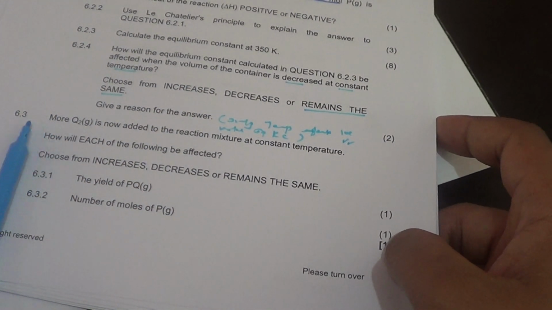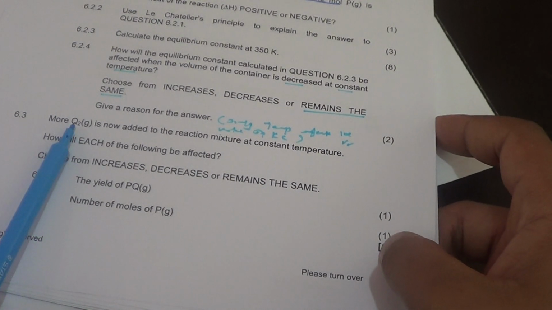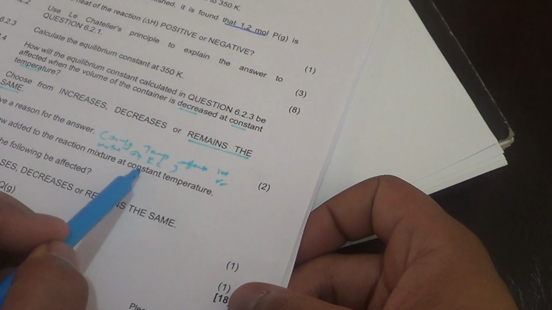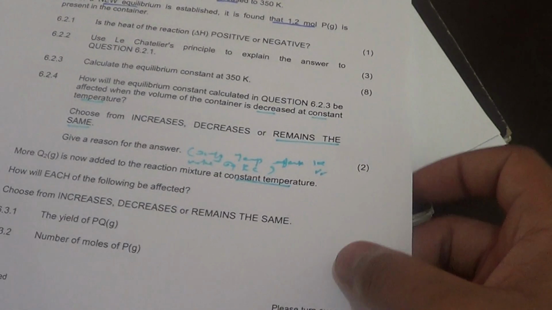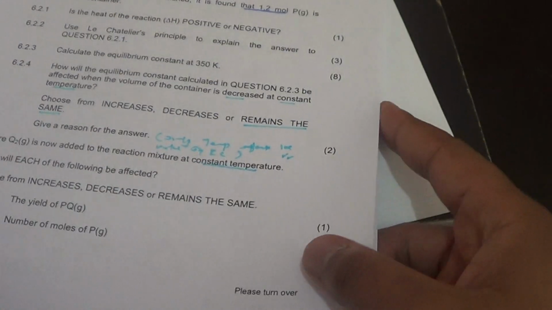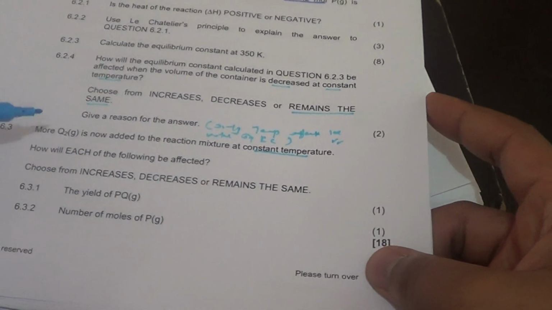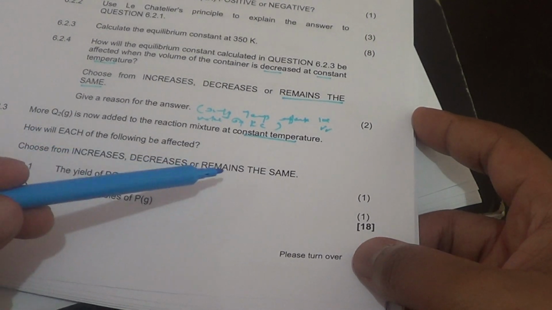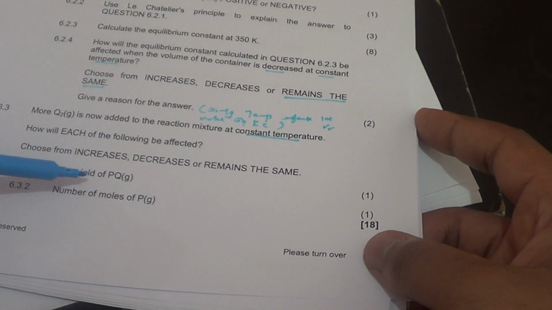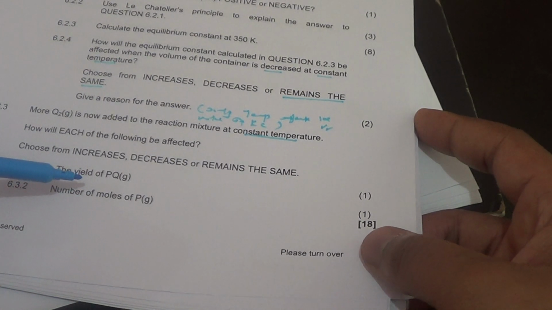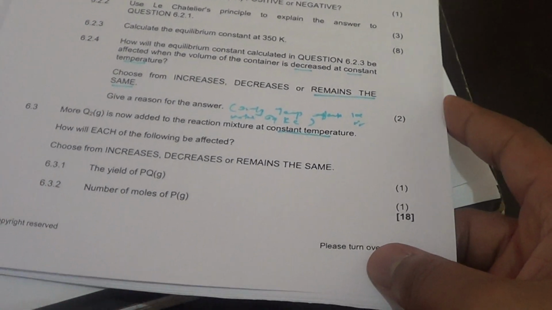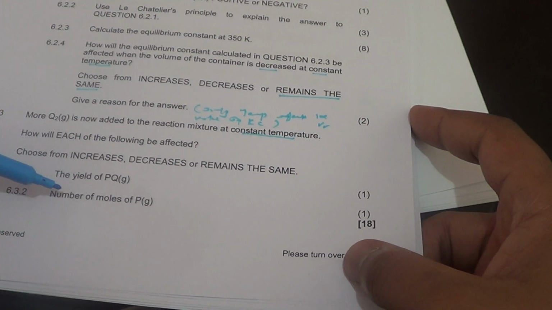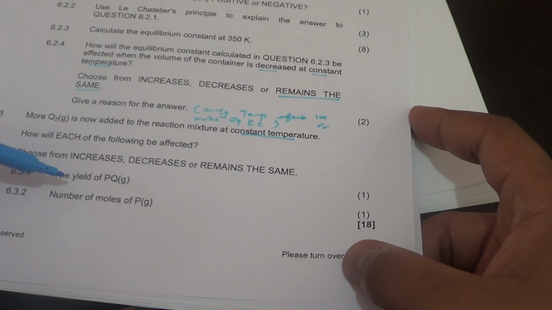Now it says, okay, more Q2 gas is now added to the reaction mixture, again at constant temperature. So if this is the case, Kc is not affected. It says now, how will each of the following be affected? Choose increases, decreases, remains the same. The yield of PQ. So the yield of PQ will essentially be favored, so it's going to be increased.